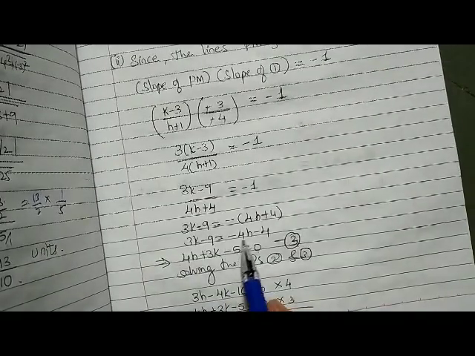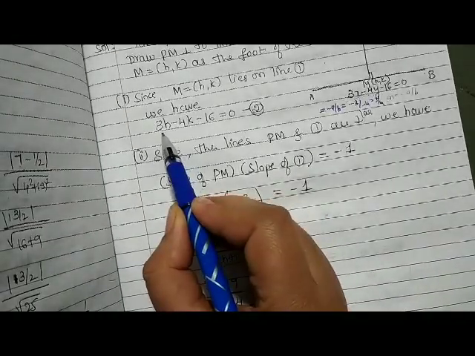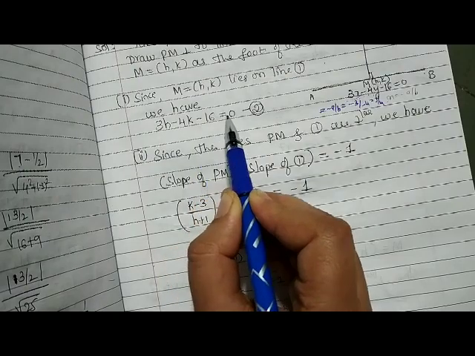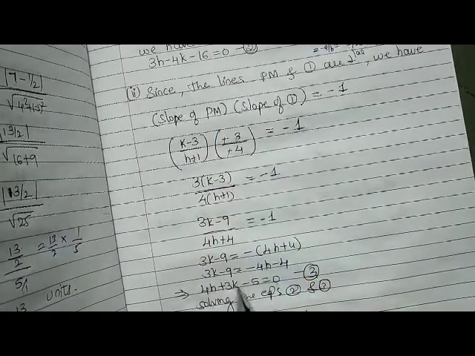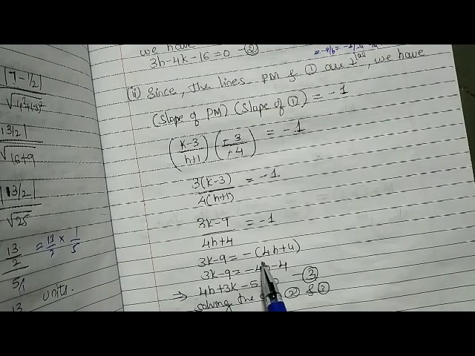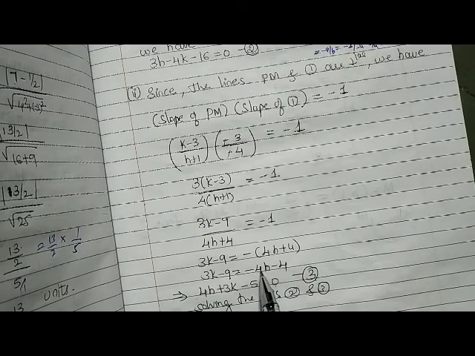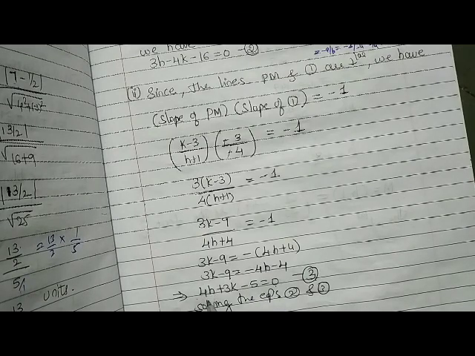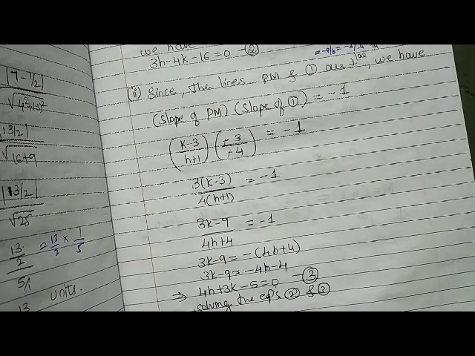Therefore, the first equation we got was 3h minus 4k minus 16 is equal to 0. So we take this equation in terms of h and k. Minus 4h, we will keep this as positive, so take it to the left side. That is 4h plus 3k minus 9 plus 4 is minus 5, which is equal to 0. Call this equation as 3. Solving the equations 2 and 3 for h and k.